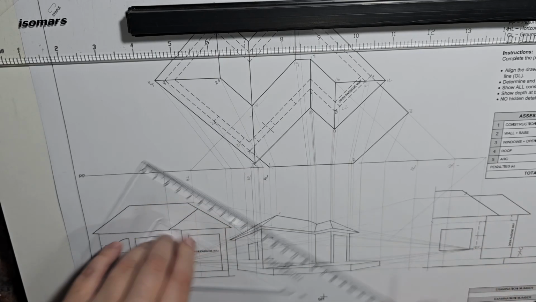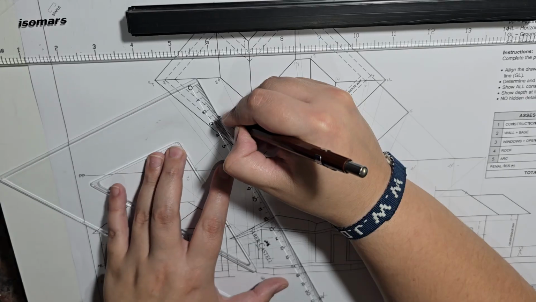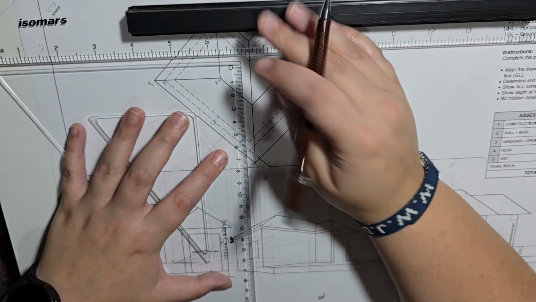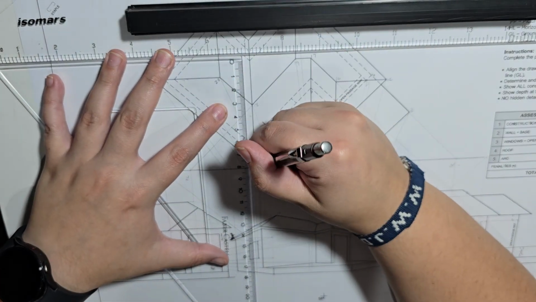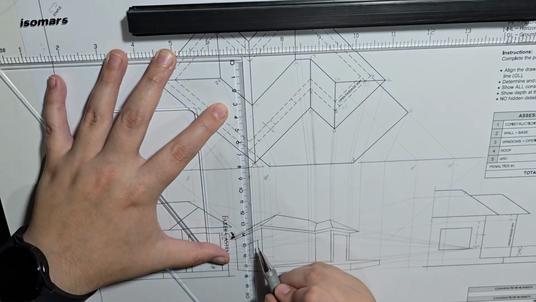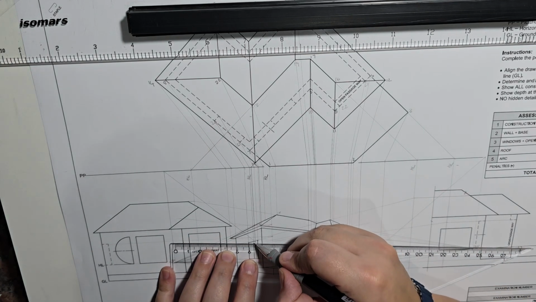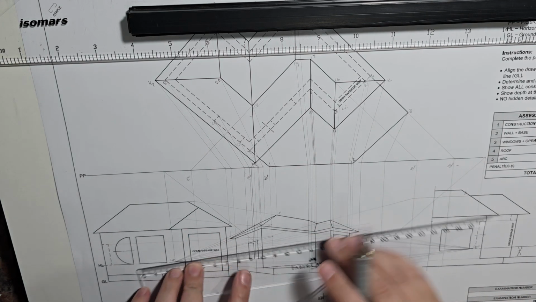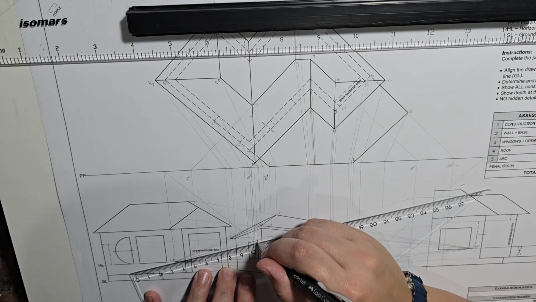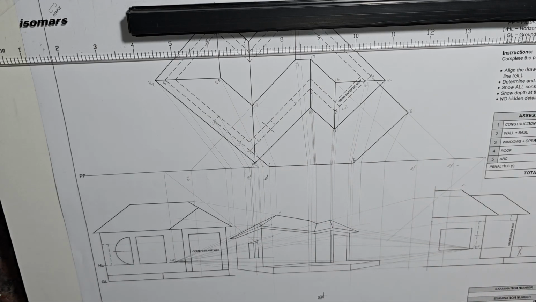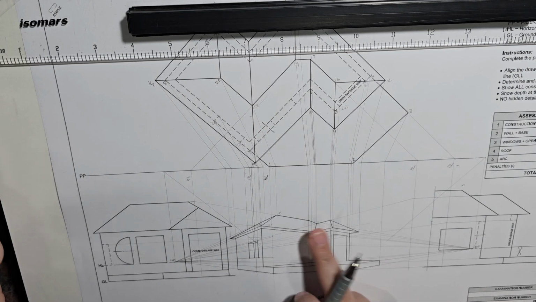Right vanishing point. Find the thickness of the window. Standing point. Straight down. And from here it goes to the left vanishing point again. There we go. We got the inside of our window. I'm going to wait with the circle window first. I'm going to do the square one first. The circle one is going to take some explaining.